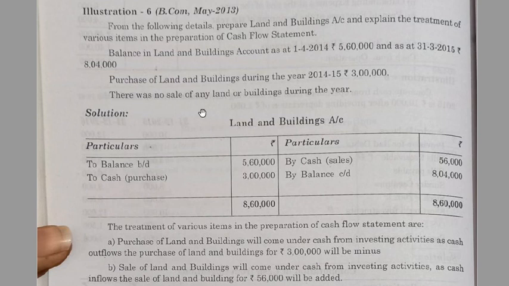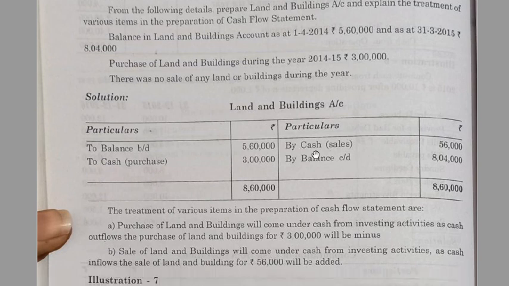And they have told there was no any sale of land and buildings during the year. So they have told clearly there is no sale, but here they have told it as by cash and they've considered it to be sales. Actually, it should not be sales. Instead, it can be considered as by depreciation account, which is 56,000. But here they have considered to be sale. So you can basically erase this point and consider it as by depreciation 56,000.